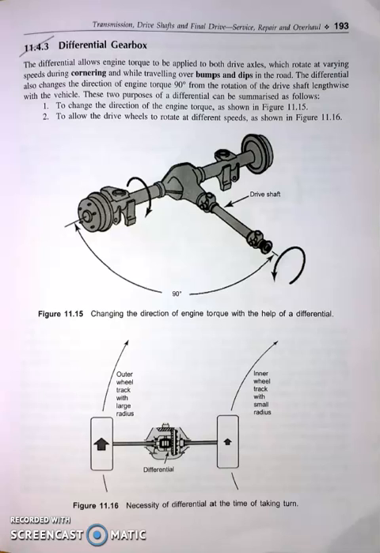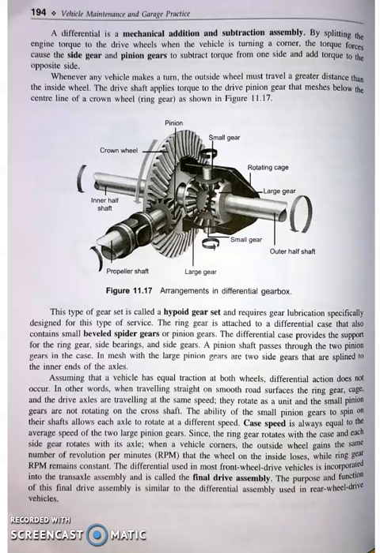Here the picture shows the two summaries. The first picture shows changing the direction of engine torque with the help of the differential, and picture two shows the necessity of the differential at the time of taking a turn. The differential is a mechanical addition and subtraction assembly. By splitting the engine torque to the drive wheels when the vehicle is turning a corner, the torque force causes the side gear and pinion gear to subtract torque from one side and add torque to the opposite side.